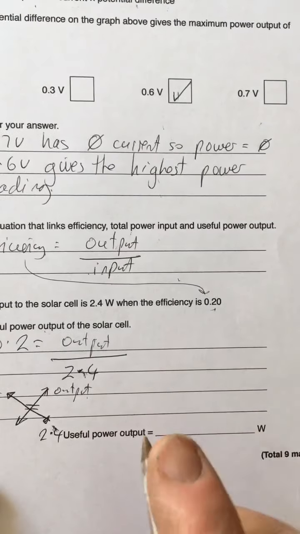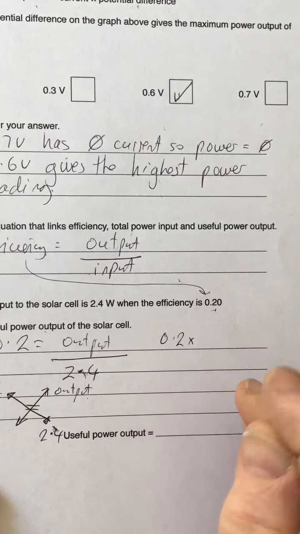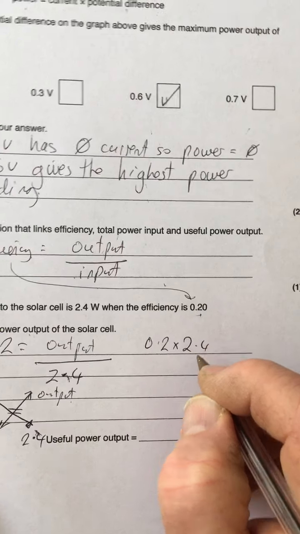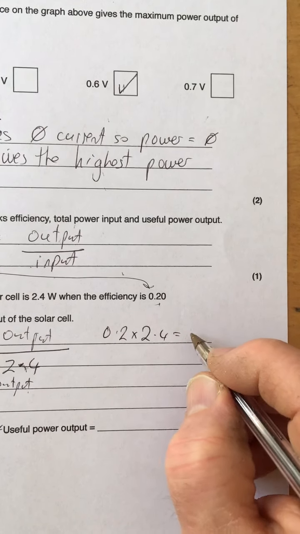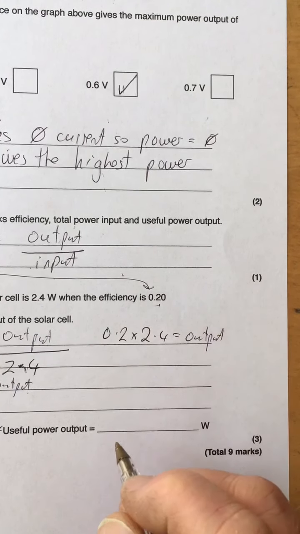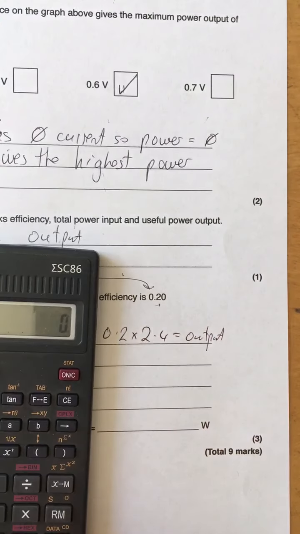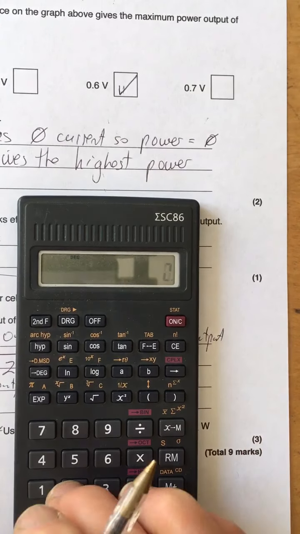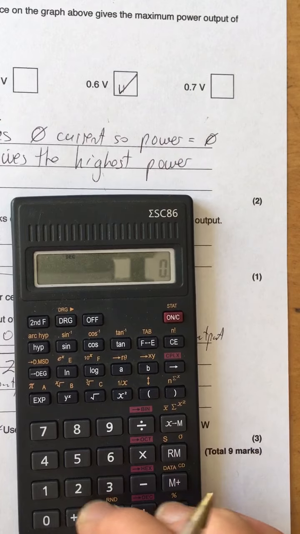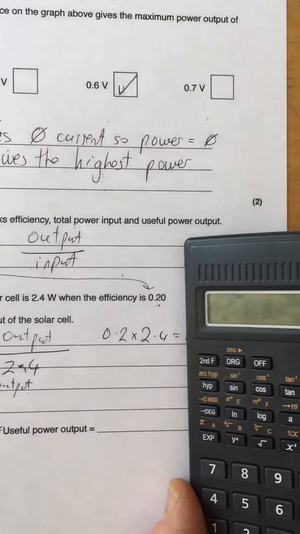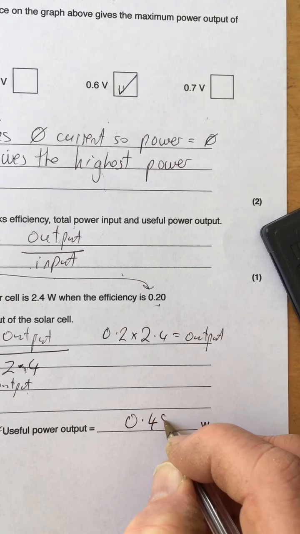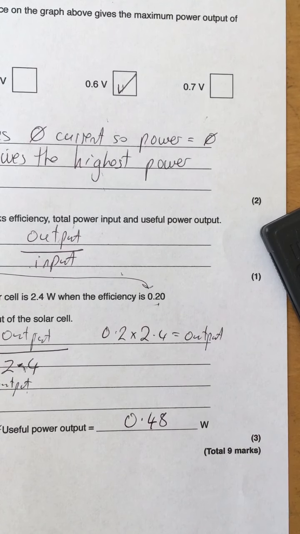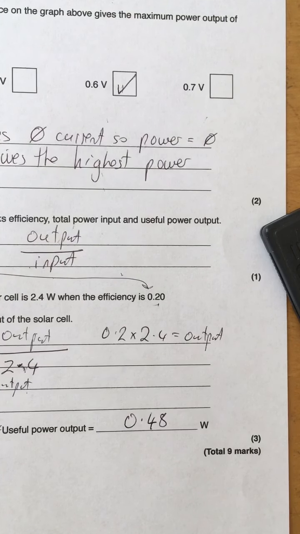So what that means is I'm going to have 0.2 times 2.4 equals the output. And 0.2 times 2.4, you can get a calculator if you're not sure. 2.4 times 0.2 equals 0.48. Okay, and I think that gives you the full marks.